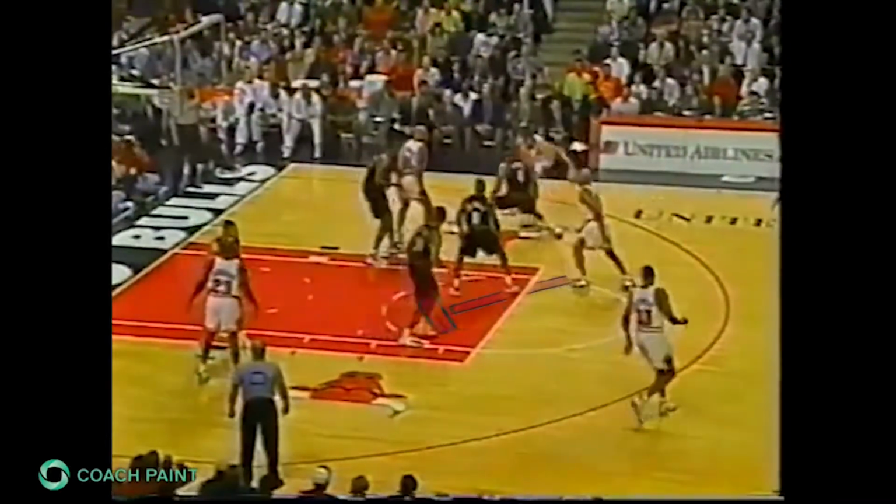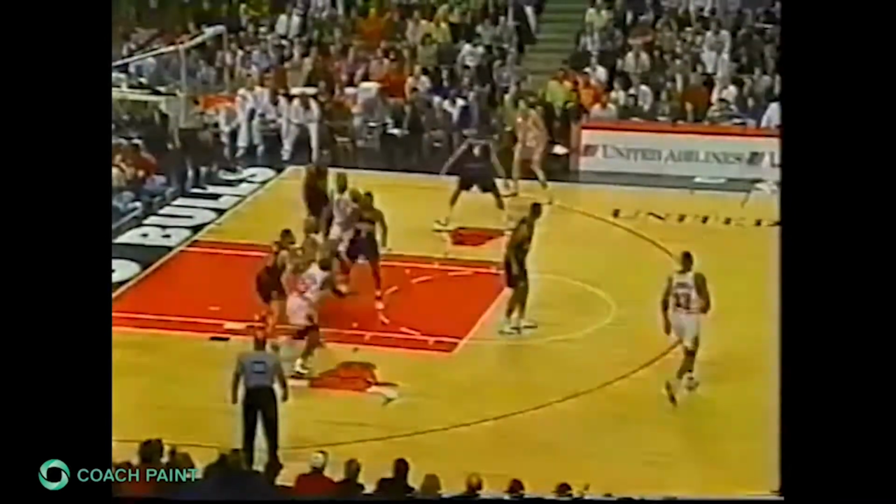Here, they don't fill the corner on the strong side, but Harper still runs his normal pattern, setting a split screen at the elbow for Kukoc before then completing his automatic by setting a screen for the weak side forward, who happens to be Michael Jordan.